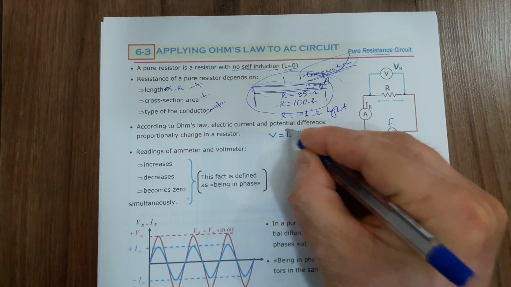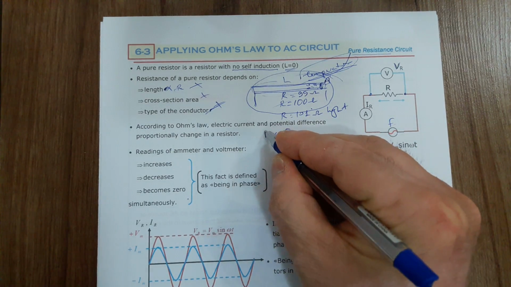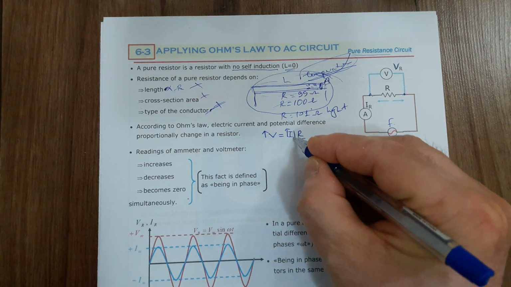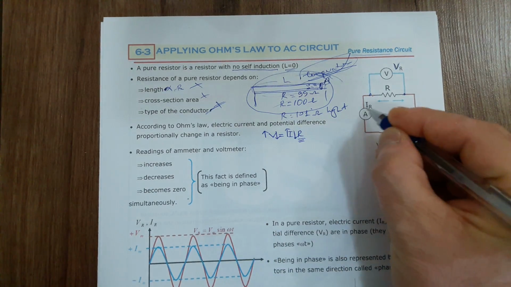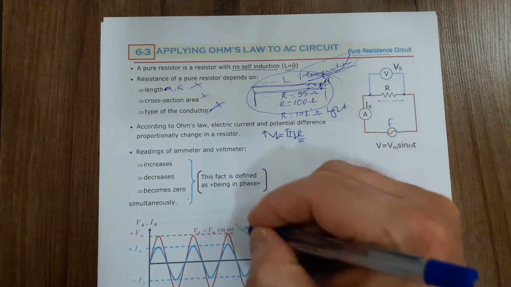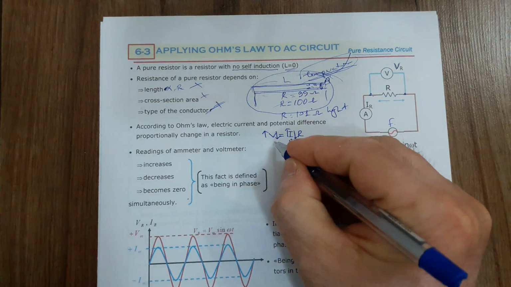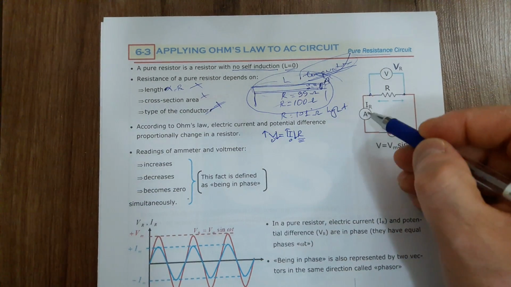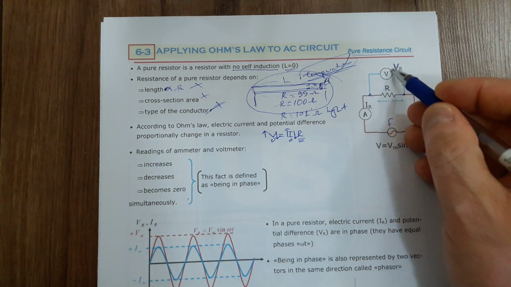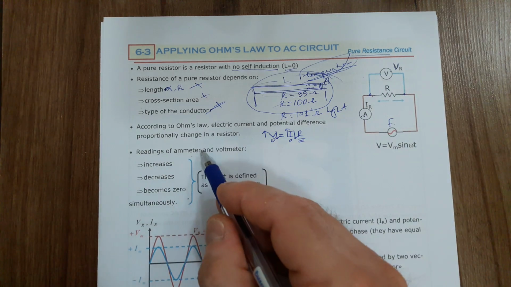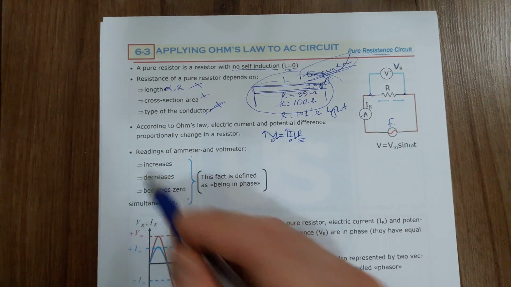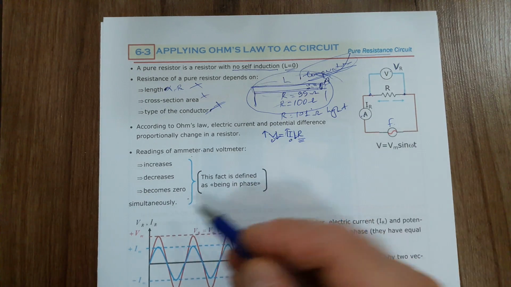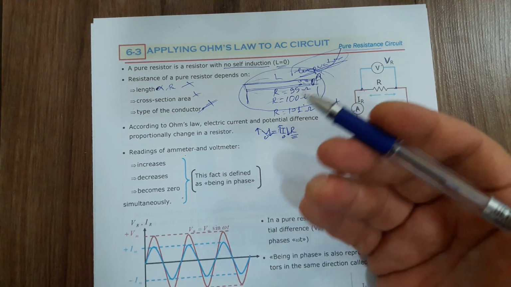If electric current is increasing, the potential difference across the resistor must increase proportionally. If electric current is decreasing, the potential difference across the resistor must decrease. If electric current is zero, potential difference must be zero. So this says that the readings of the ammeter and voltmeter change proportionally. That is, the readings of the ammeter and voltmeter increase, decrease, or become zero together, simultaneously, at the same time.